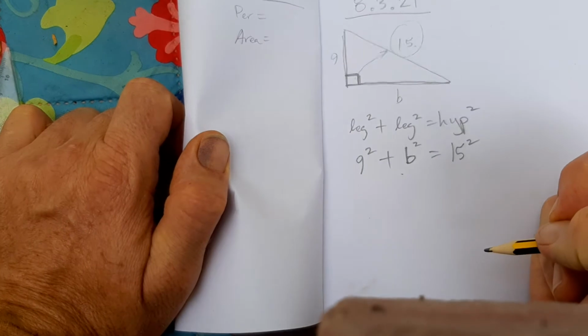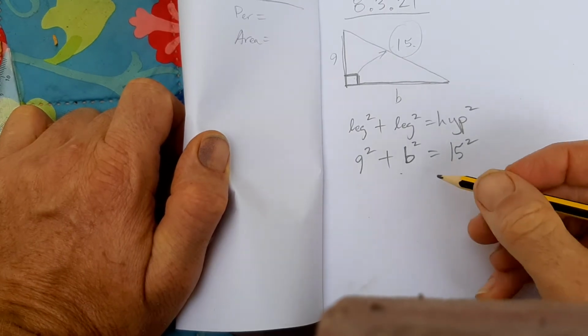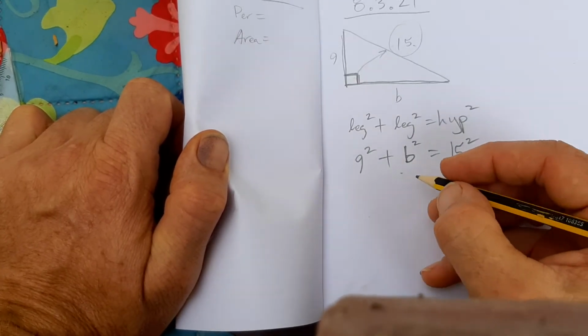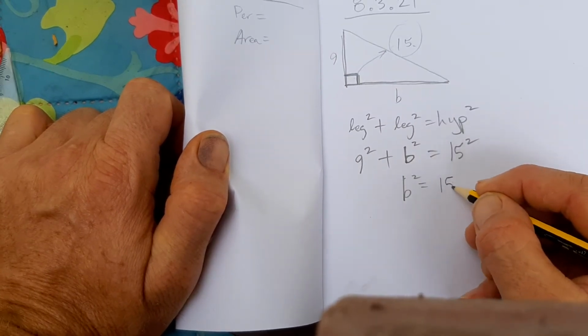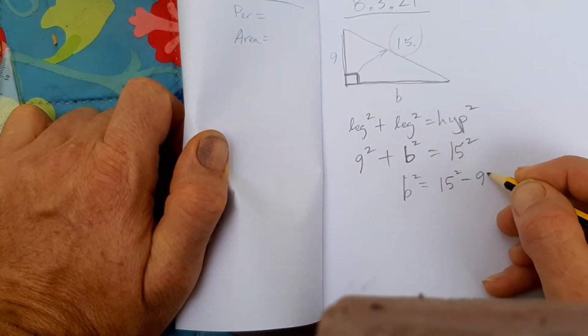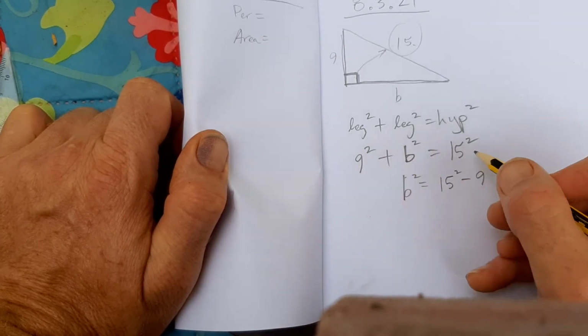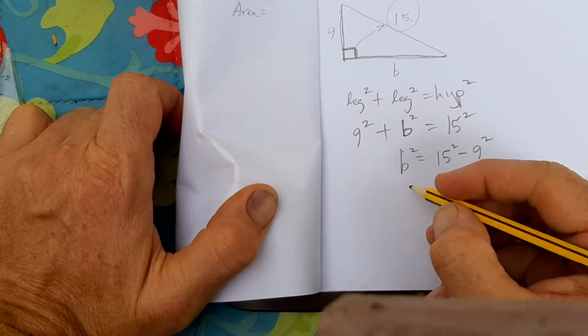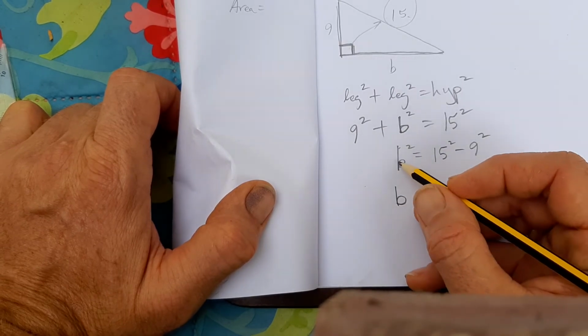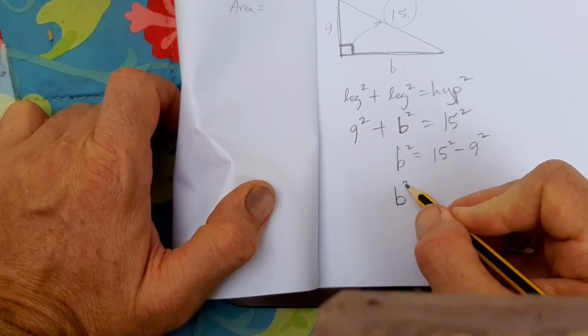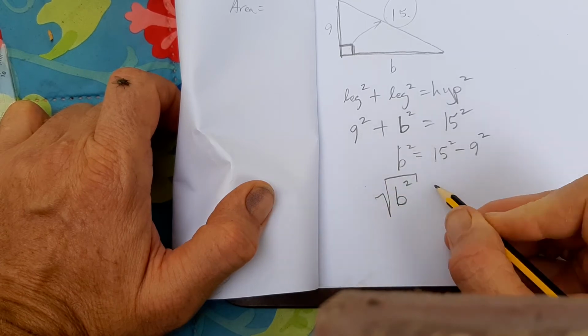Now I'll just solve using your algebra skills. So I got b squared equals 15 squared minus 9 squared, right? I'm subtracting 9 squared from both sides. And then I take the square root. So you can put all this in your calculator at once if you want. Square root of a square, right? I'll write this down just on this one.